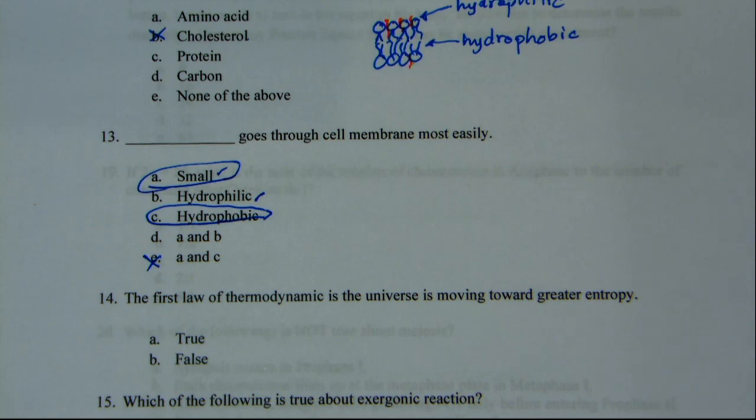So next one, also part of it, I guess the memorization. You probably don't have to go into detail, but you need to know which one is the first and which one is the second law of thermodynamics.